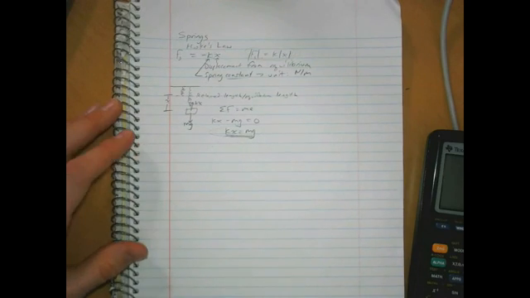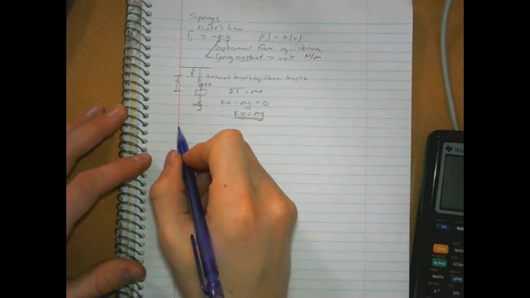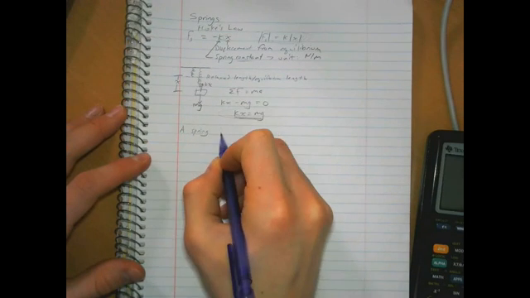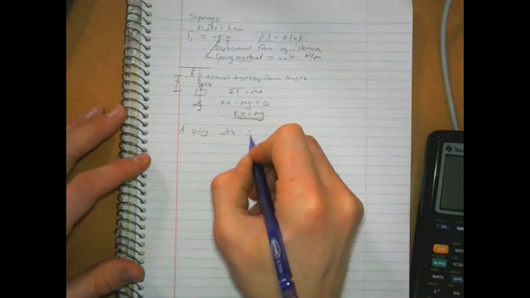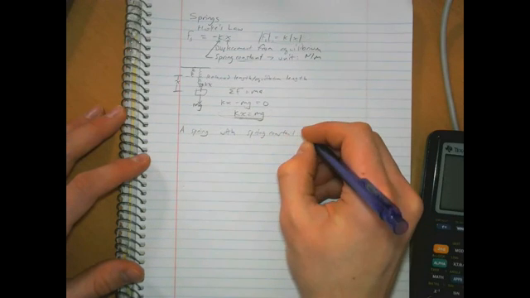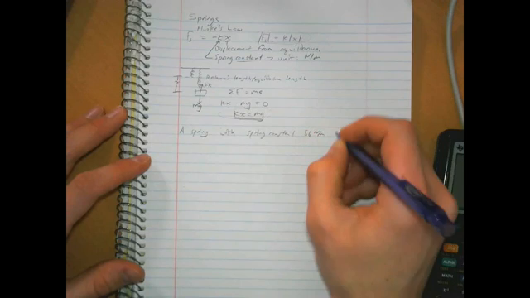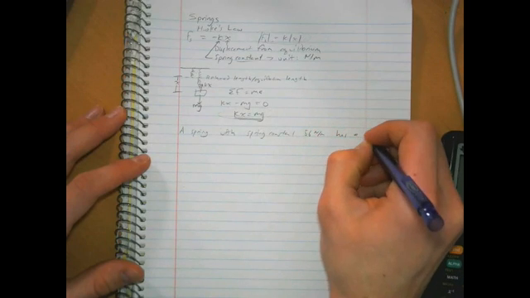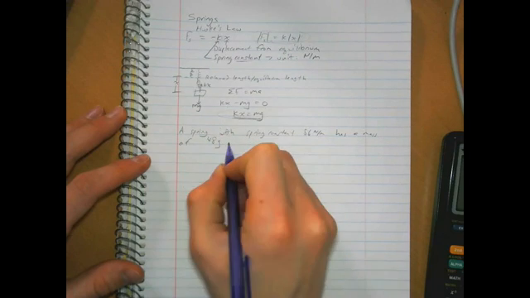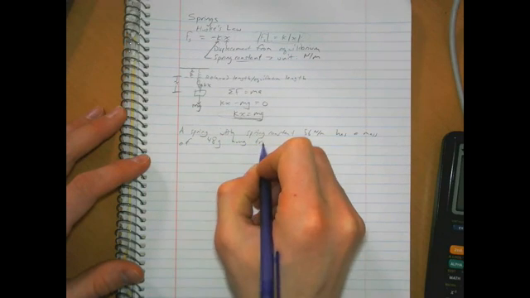So we could say, for example, that a spring with spring constant 56 newtons per meter has a mass of 48 grams hung from it.